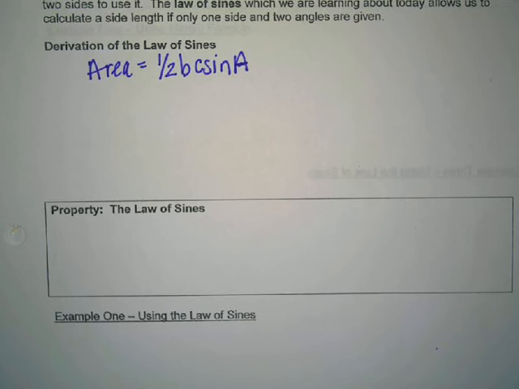We're probably just going to get through example 1 here. At least get us a little bit introduced to the law of sines here. And then I think we'll call it good for notes today.